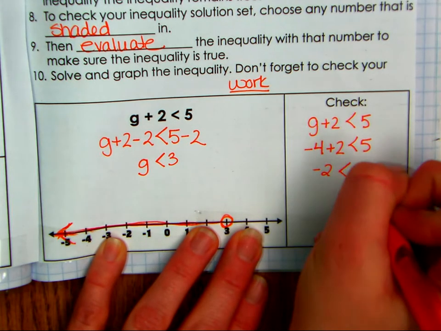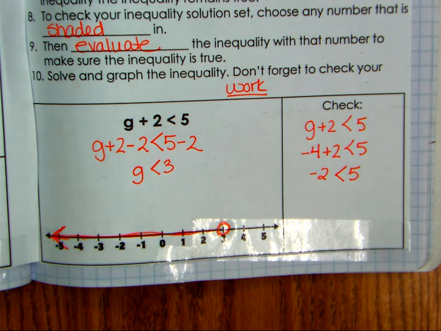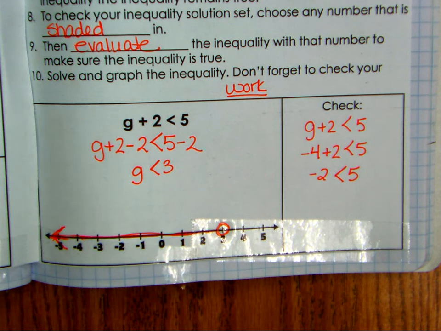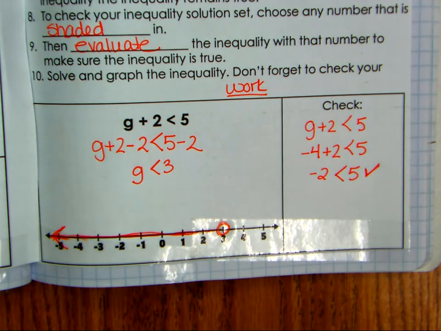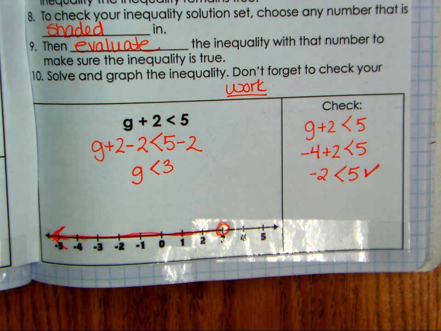Is -2 less than 5? Class? Yeah. So is it true? Yes. So we are going to put a little check mark because it checks out and it is correct. So now we're going to go over to page 121, and we've got a couple more. I'm going to do one more with you, and then I'm going to have you guys do the rest on your own. Okay?